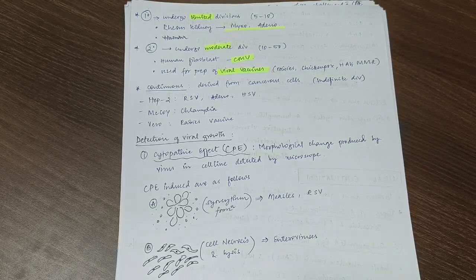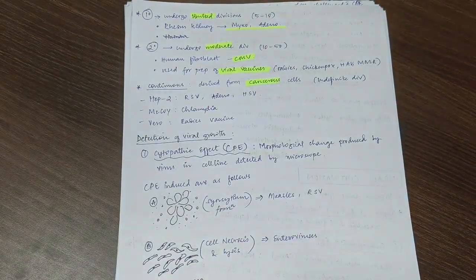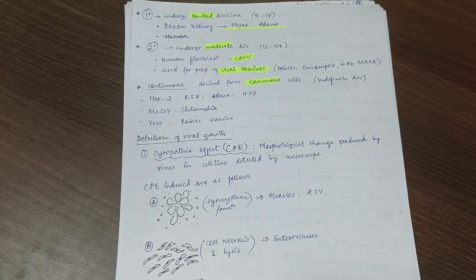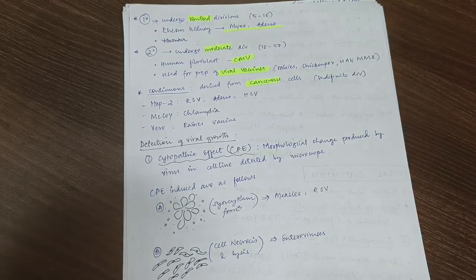Then coming to the continuous, if they are dividing continuously, remember what might they be? They will be cancerous cells. They will be using cancerous cells here, with indefinite divisions. So what are the cell lines? Hep 2, HeLa, McCoy and Vero.